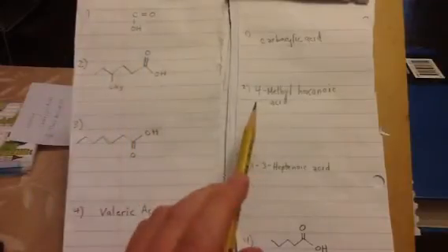Okay, so now let's take a look at the answers for numbers 1, 2, 3, and 4. So for number 1, the answer is carboxylic acid. You can see here there's a carbon double bonded to an oxygen, and it's also single bonded to an OH. Number 2, the answer is 4-methylhexanoic acid.